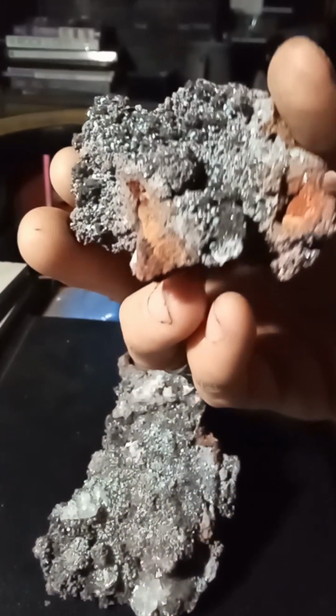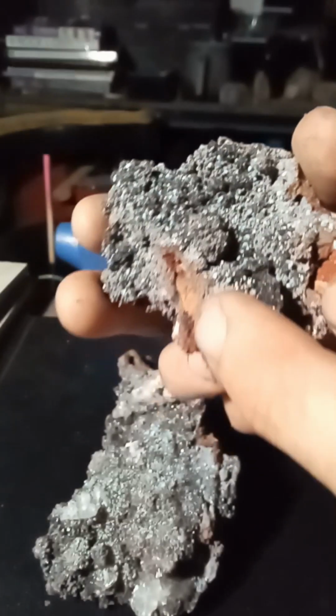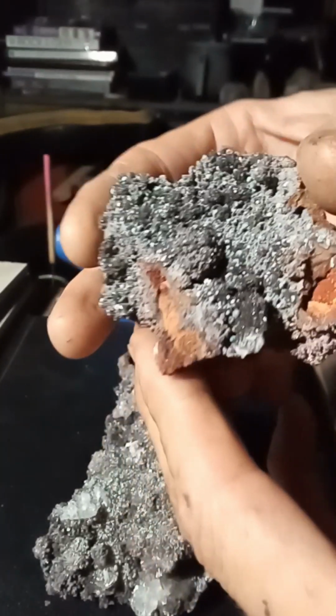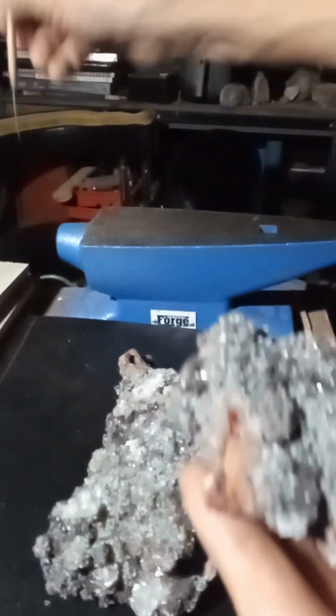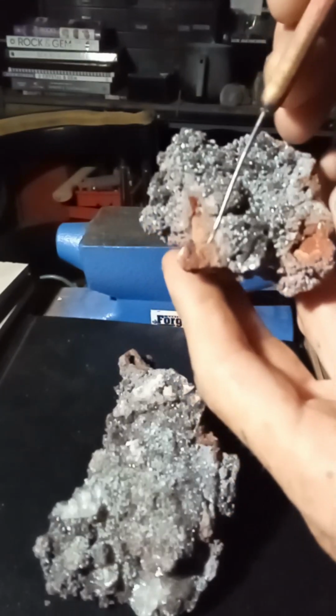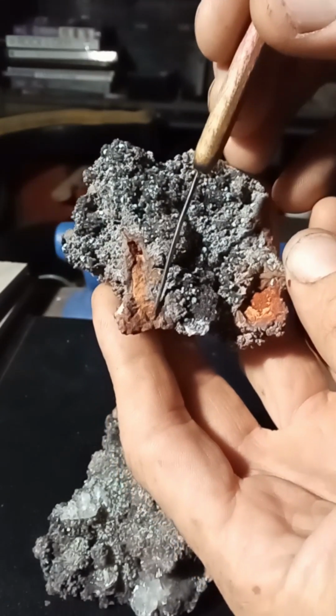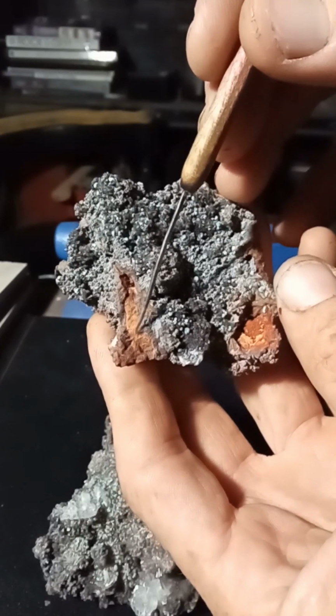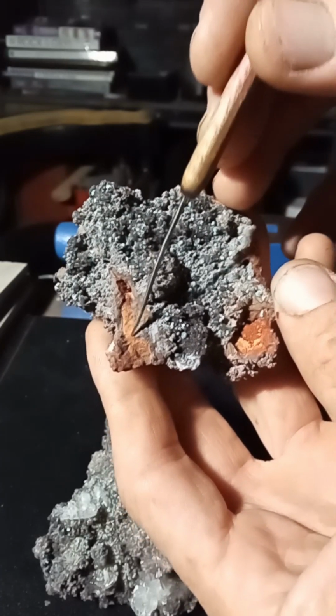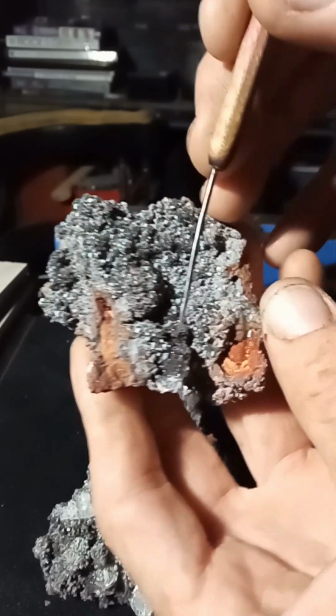So looking at your host rock, which is what all these minerals are crystallizing on, you can see that it's that reddish, yellowish kind of color. And we're just going to take a steel pick and probe it a little bit. And that's going to help us to determine the relative hardness of this material.